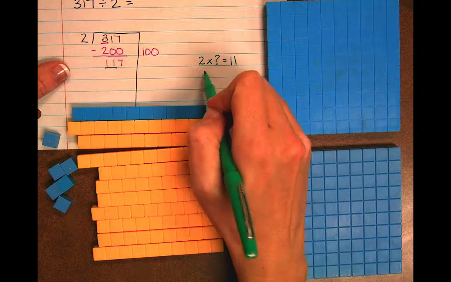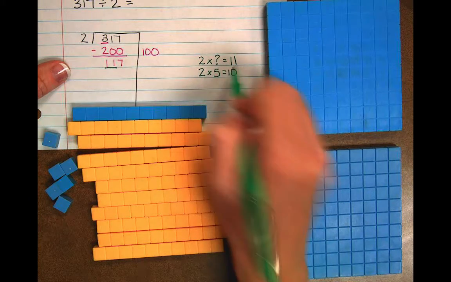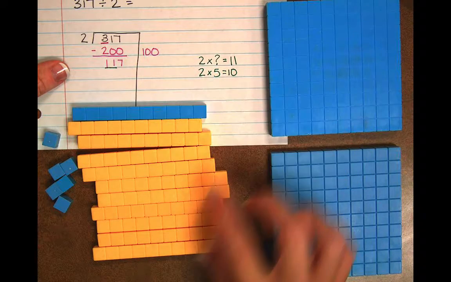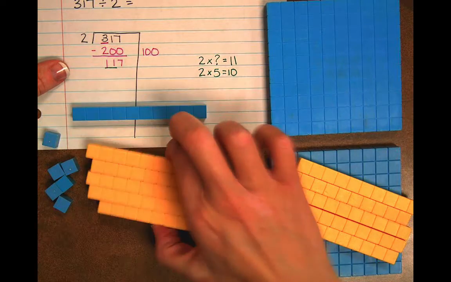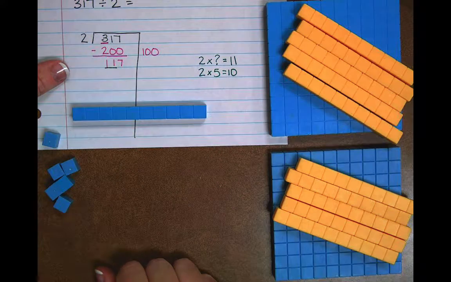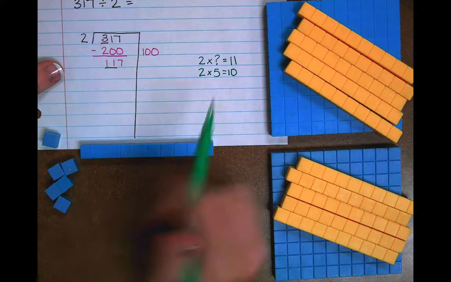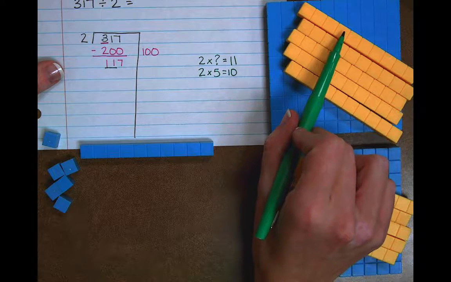Okay, I know that 2 times 5 gives me 10. So since that's below my 11, I know that I could put 5 in a group. So I could put my 5 in a group, and I could put my 5 in a group. Okay, so I used a total of 5 and 5. So I put 50 in a group, 10, 20, 30, 40, 50.